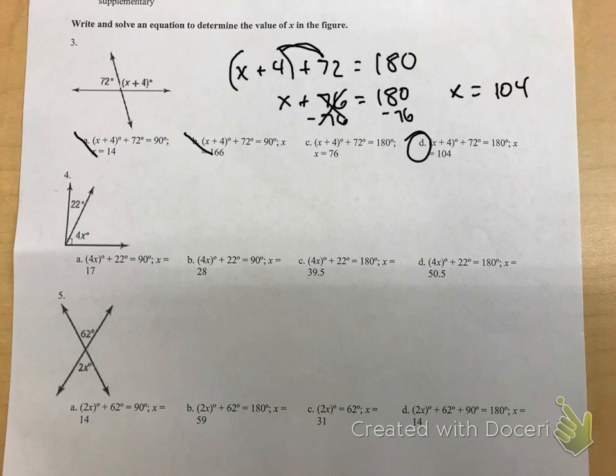Okay, looking at number 5. 2x degrees and 62 degrees, those are vertical angles. So we can say that the vertical angles are equal to each other. So 2x equals 62. And now we have to solve for x. So we're going to divide by 2. And we are left with x equals 31, which means that that is our answer.